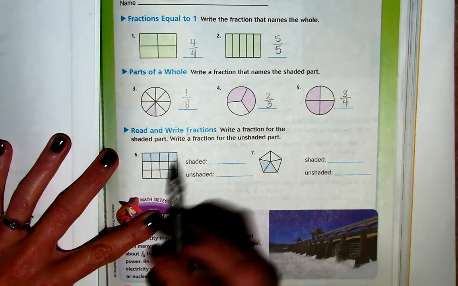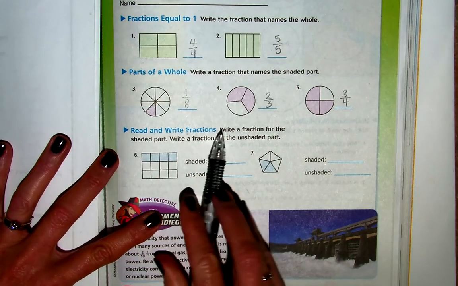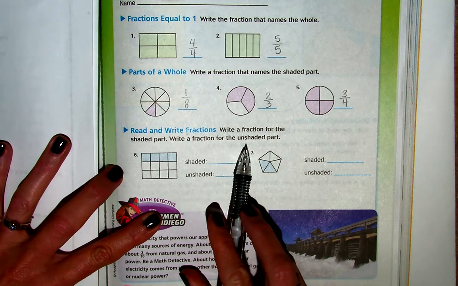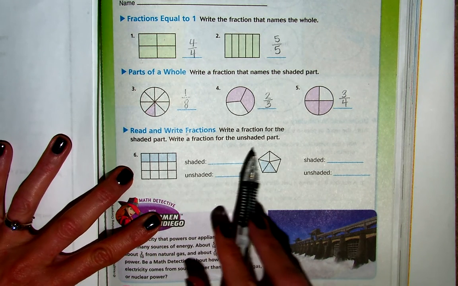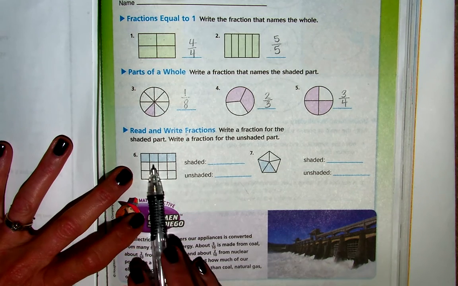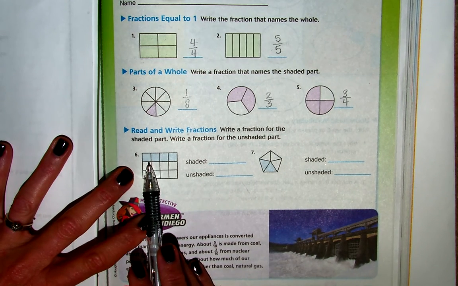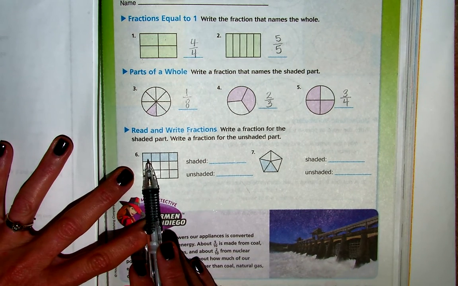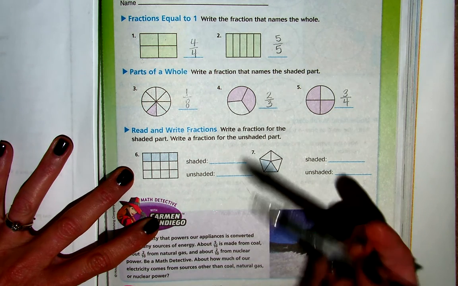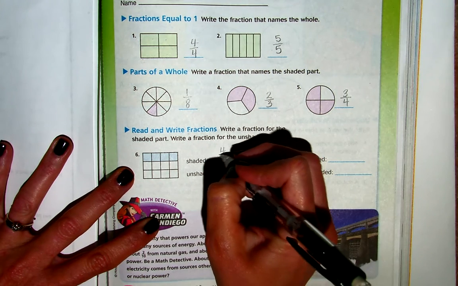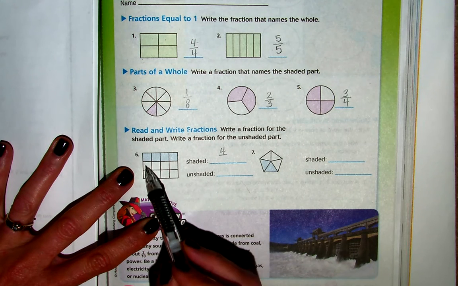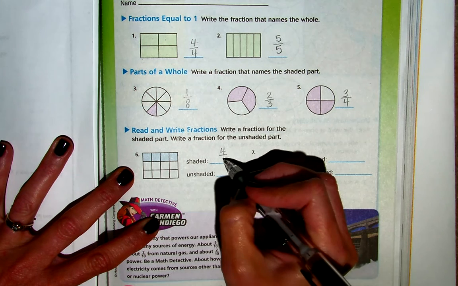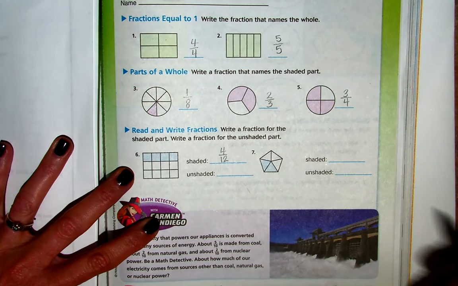Our next section has us reading and writing fractions. We are to write a fraction for the shaded part and then write a fraction for the unshaded part. For the shaded part, we can first talk about our numerator. 1, 2, 3, 4, it's going to be 4. 4 out of how many pieces total? Well, I know if there's 4 across and 3 down, 4 times 3 is 12, so that is 4/12.